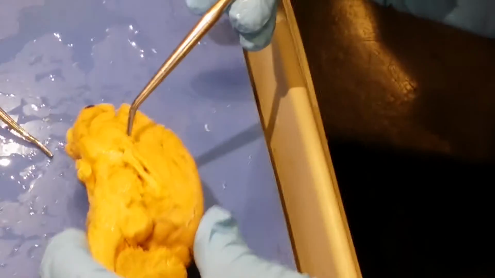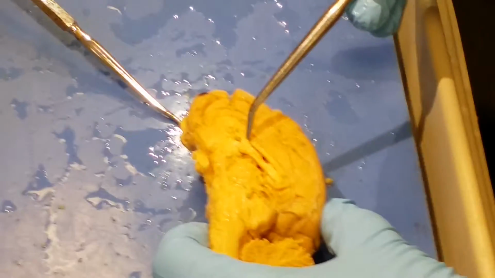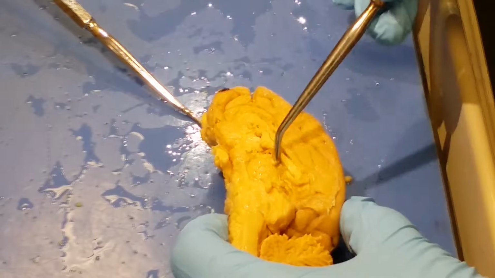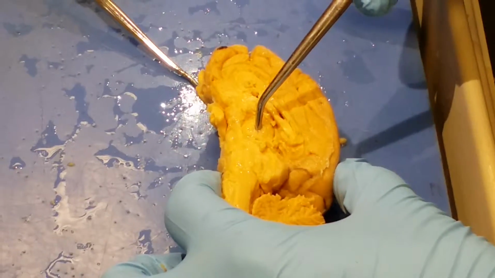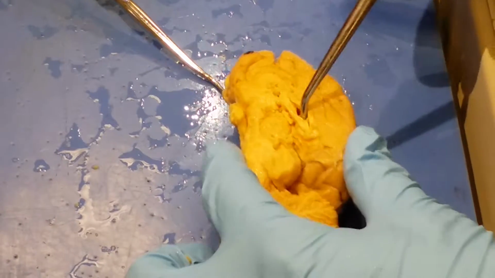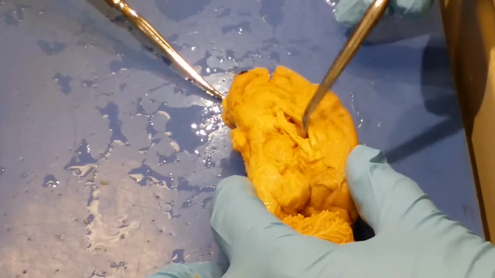And here we can also see the corpus callosum. Just this white portion right here. So this is the corpus callosum. Thalamus is in the center. So this is your thalamus, middle of the thalamus. Lateral ventricle is a space, so that's actually right below the corpus callosum. So that is your lateral ventricle.